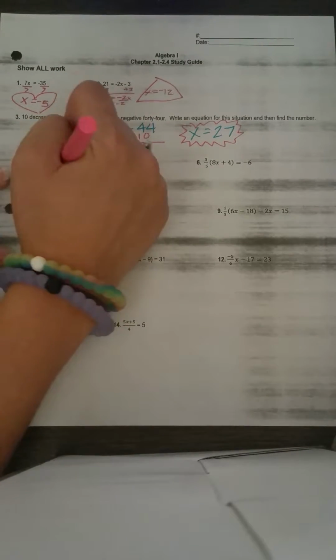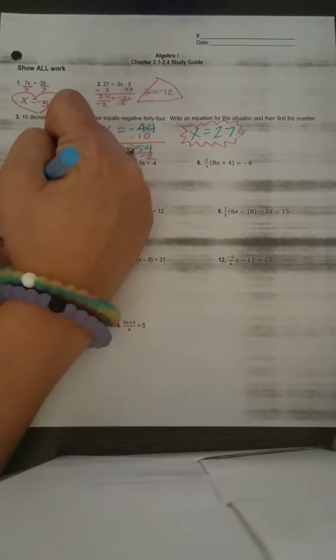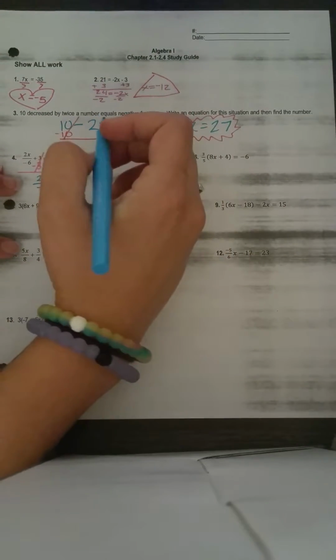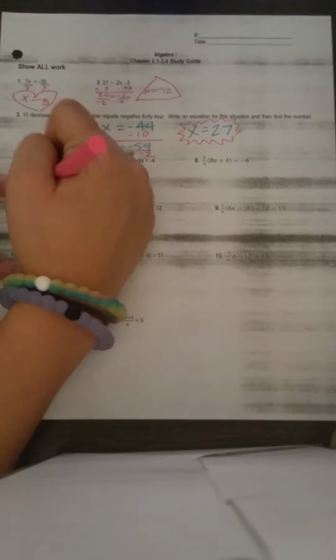All right, number 4. Who would like to do number 4? Or who thinks they can tell me what we should do first on number 4? Say it with confidence. Subtract the 3. Why do we subtract 3 first and not multiply by negative 6? Because we have to get the variable by itself, and we can't do anything to it until it's completely alone. So what's 6 minus 3? Okay. Now, can anybody tell me what we do from here? Multiply by a positive 6 or negative 6? Negative.